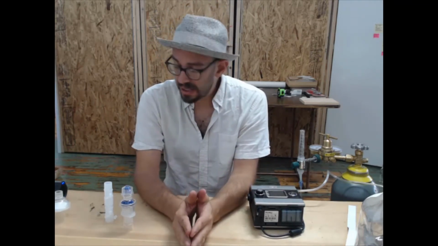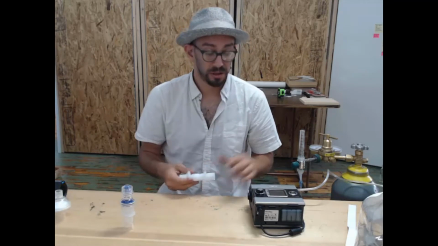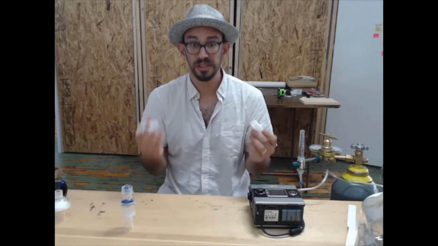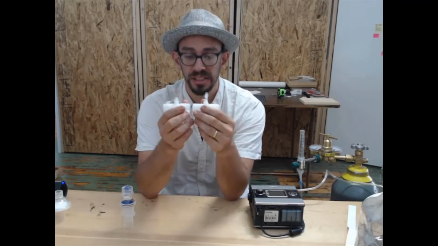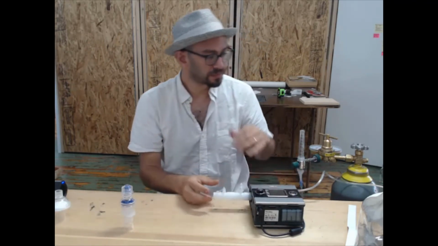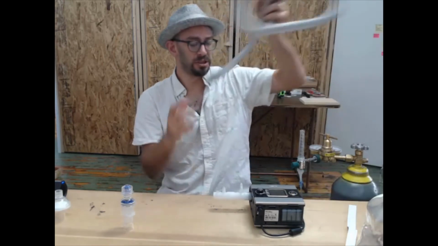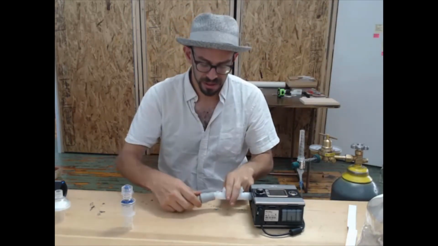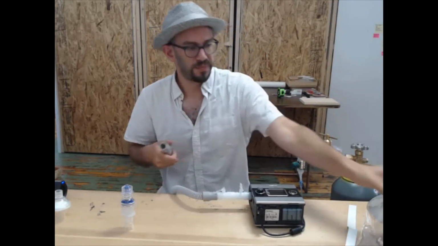Now, let's go back and look at how to assemble this circuit. The first thing we're going to do is take the two oxygen enrichment adapters, connect them, and plug those in. Then the 22 millimeter hose, connect.